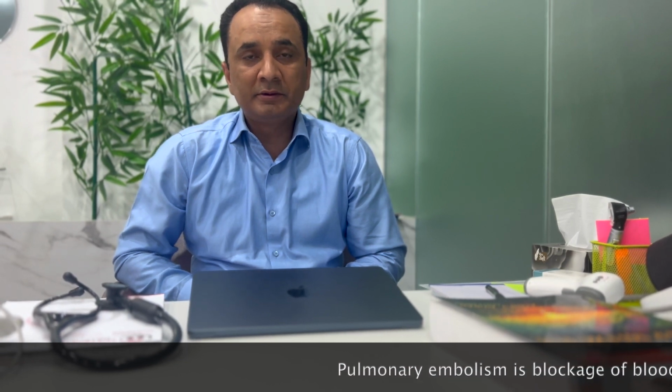One is a CTPA, or CT pulmonary angiogram, which we can do by giving a contrast agent through the veins and doing a scan, and it will show directly the clot blocking larger or smaller vessels of the lungs. It will also show any changes to the lung structure along with the blockage in the blood vessel. It can also give some other useful information.